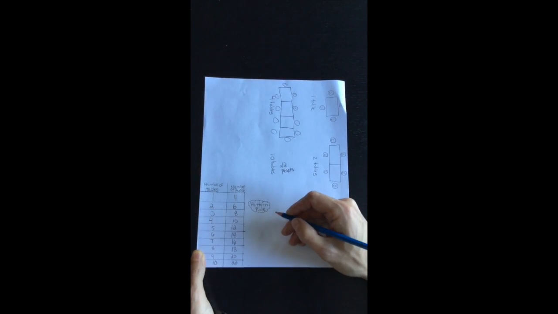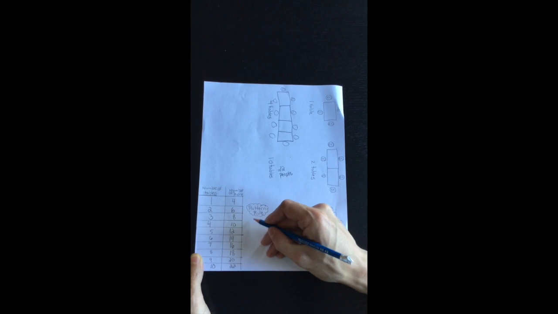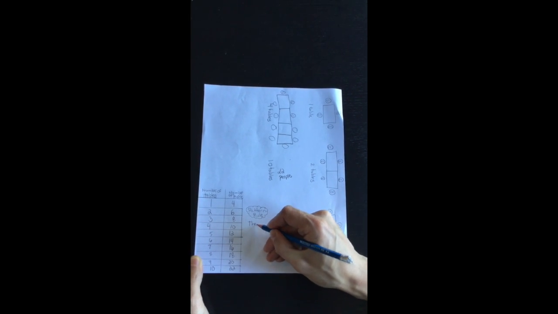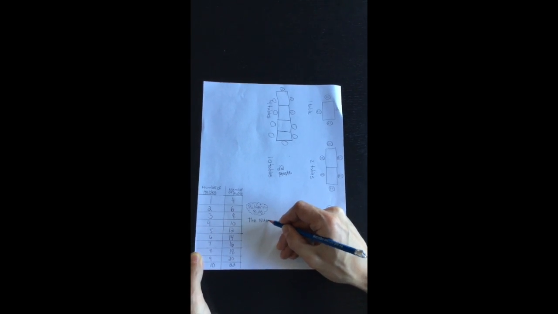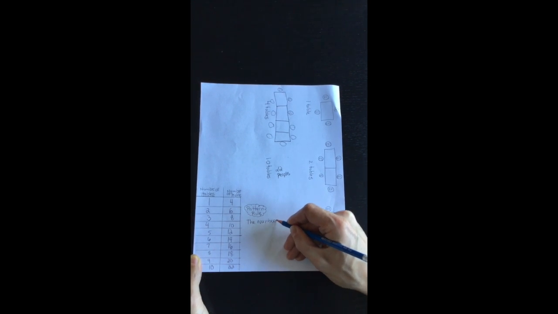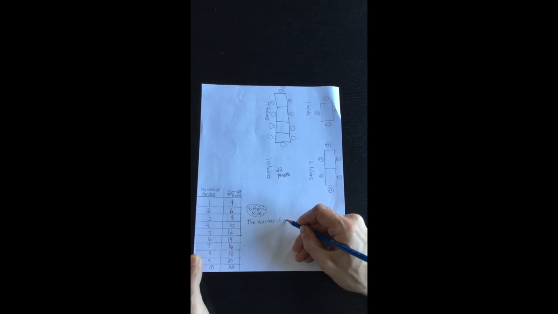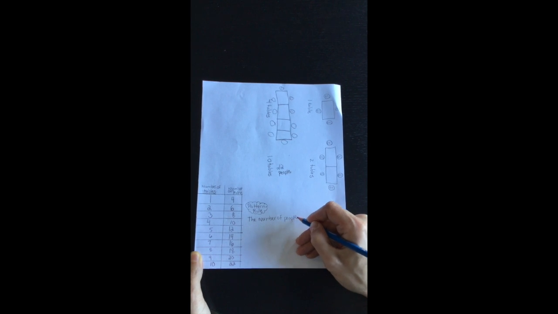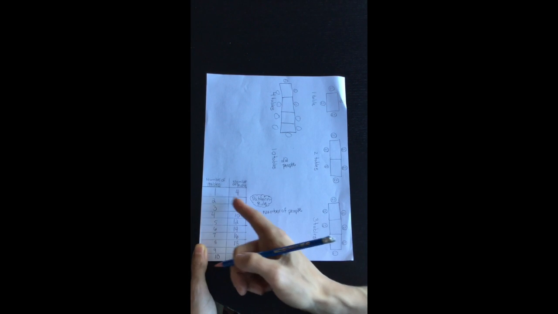people. So the question here, to find the number of people, how would you do that? That's the tricky part. 1 table, 4 people. 2 tables, 6 people. 3 tables, 8 people. What's the pattern going on here? Any ideas?